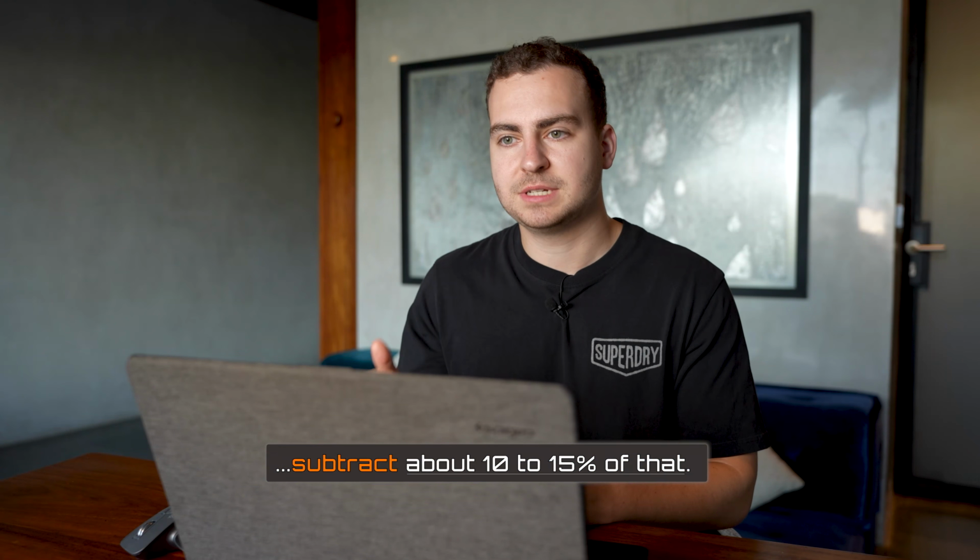Now, one thing to be aware of is that while you have unified memory and it technically all could be used by the GPU, in theory, it's not all accessible. There's some memory that's required to run the operating system and other processes that you have. So while you might have 64 gigabytes of RAM like me, maybe only 55 gigabytes of that can actually be used to run the model. So essentially just figure out, okay, how much memory do I have? How much VRAM do I have on Windows? And how much unified memory do I have on Mac? And then we're going to subtract about 10 to 15% of that. And that's about the maximum size model that we'll be able to run with decent performance.